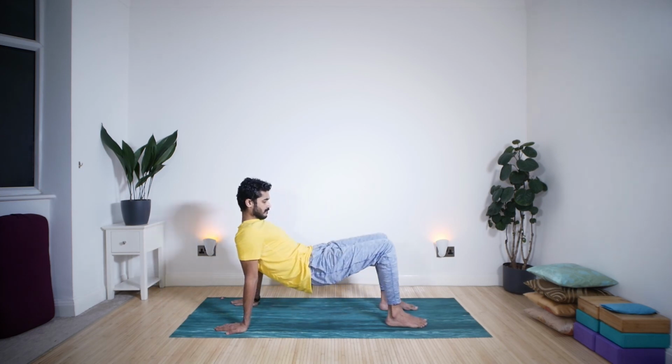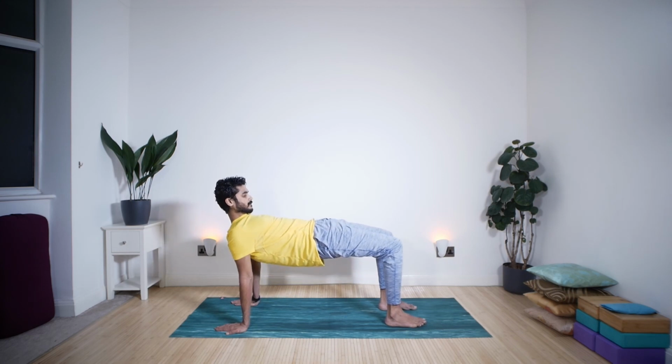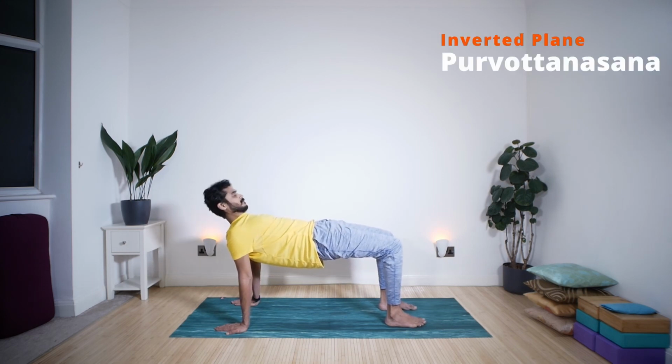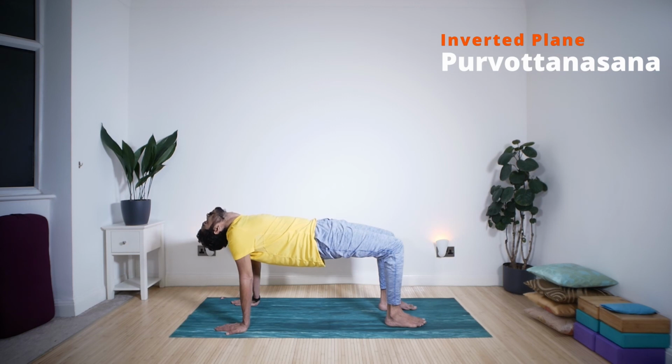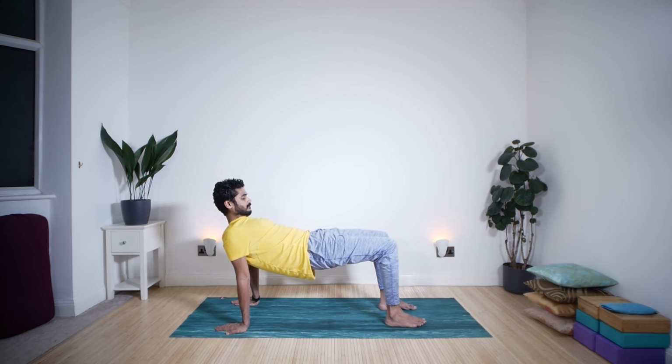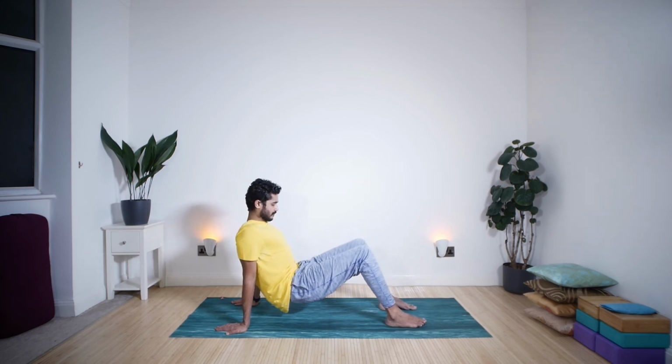And from here, with an inhalation, keeping the tailbone tucked under, lift the hips up, pushing the pubic bone up towards the ceiling until your hips are in line with the knees and shoulders. Drop the head back if it's comfortable, and then slowly coming down, lowering the hips carefully. And the next option is the full version with your legs straight.